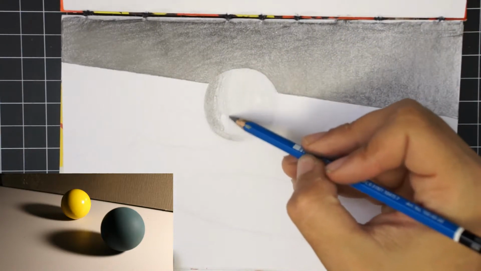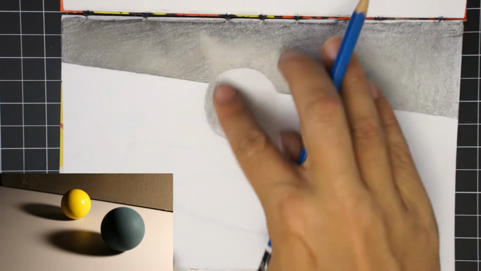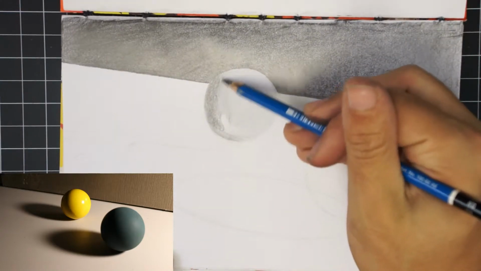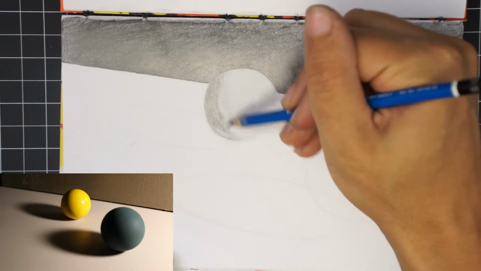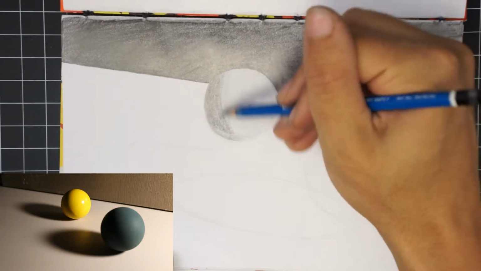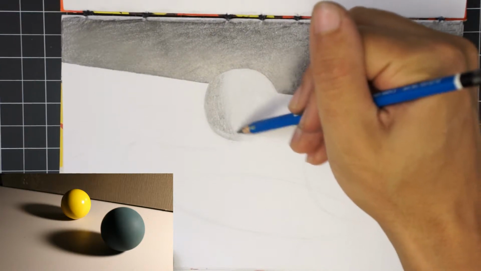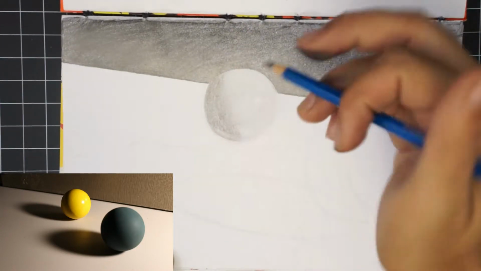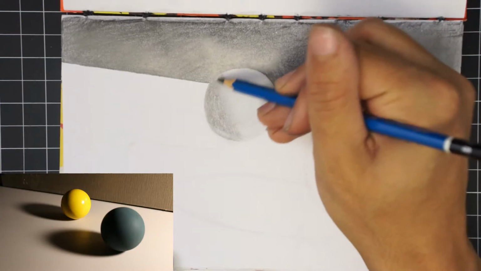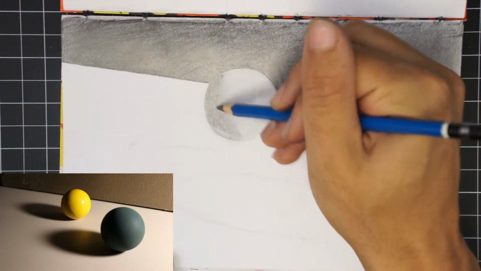Now, one thing I didn't have at the time of making this video was a kneaded eraser, only because I couldn't find it in my messy studio. If you really want to get into drawing, I highly suggest you buy a kneaded eraser. It's a super cheap investment, and it's a really versatile tool for really taking your art to the next level.